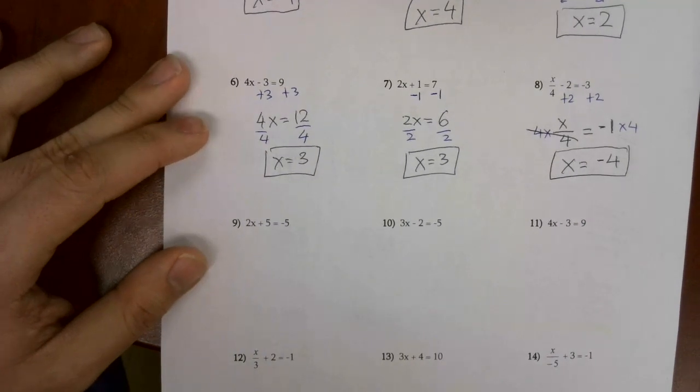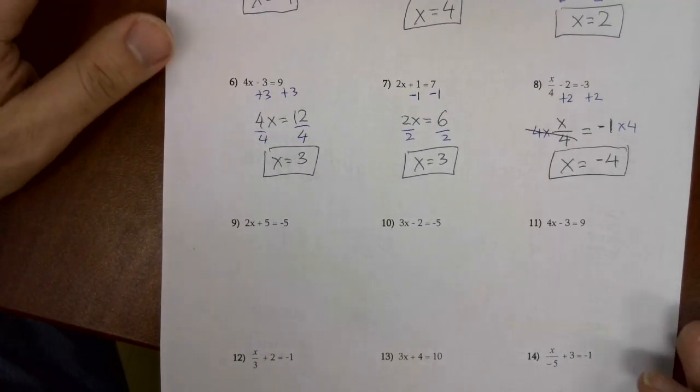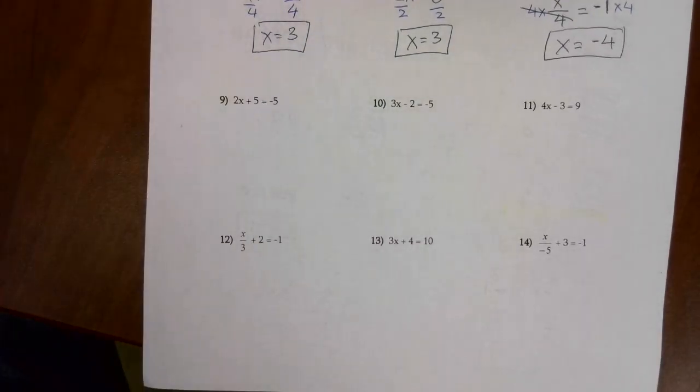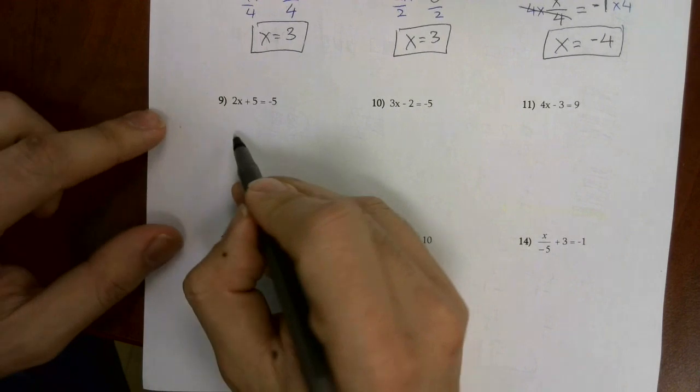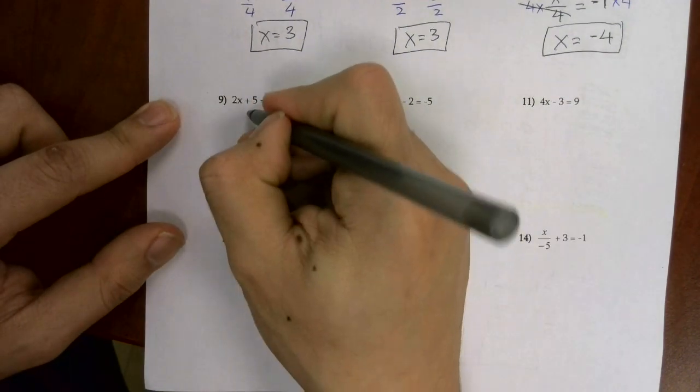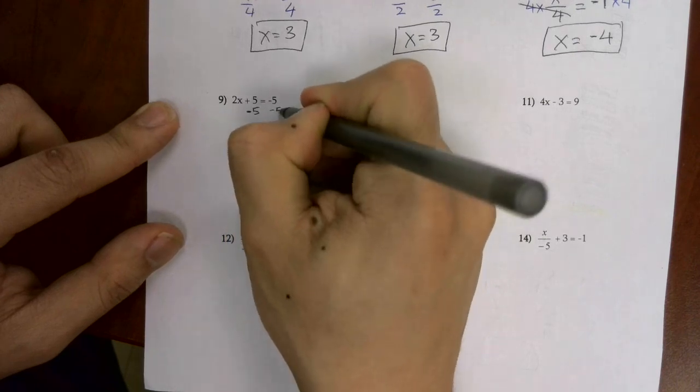Okay, so hopefully everyone is following along really well. Now we still have 6 more questions to go, so I'm going to be really quick. 2x plus 5 equals negative 5. To get rid of positive 5, I'm going to go minus 5 on both sides.